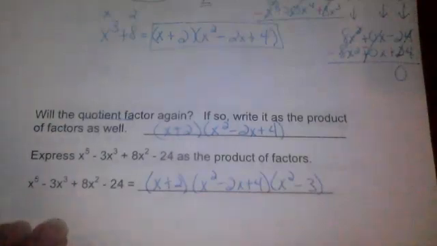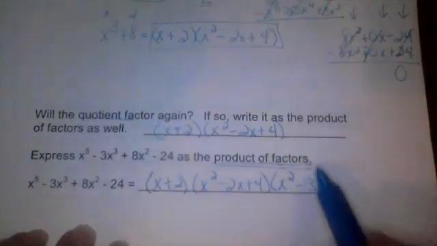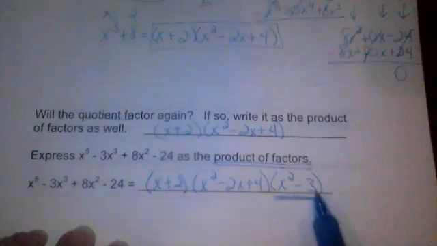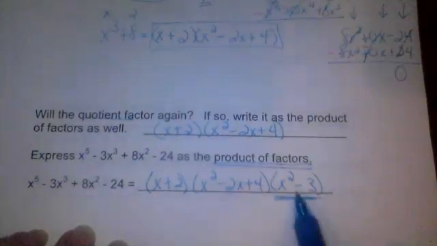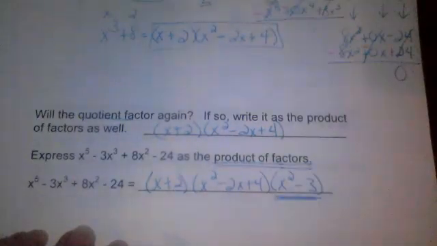And be careful too, because when it asks for the product of factors, look at the one that you were using to start off with. If this had been like an x squared minus 4, that would be a difference of squares, which would factor again. So any of these terms that will factor again, you would want to factor them when we're talking about a product or a list of all of the factors. But in this case, this is it. None of those will factor again.